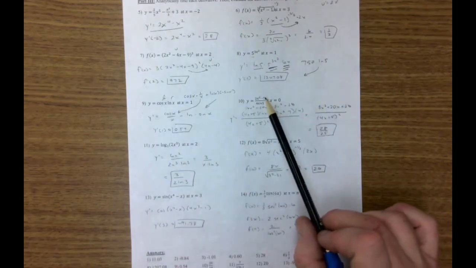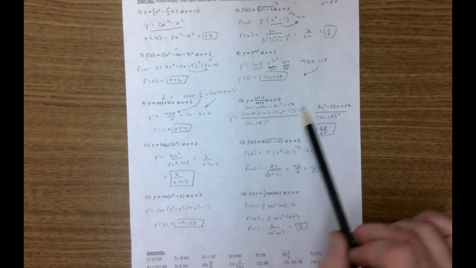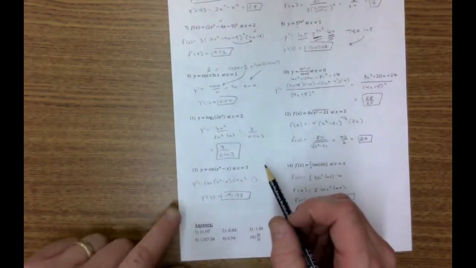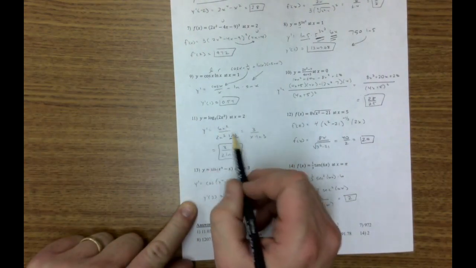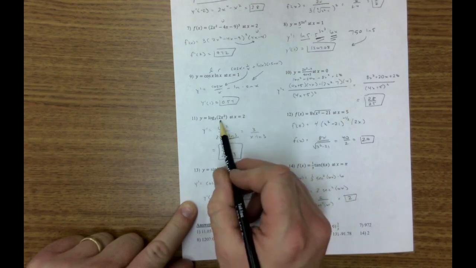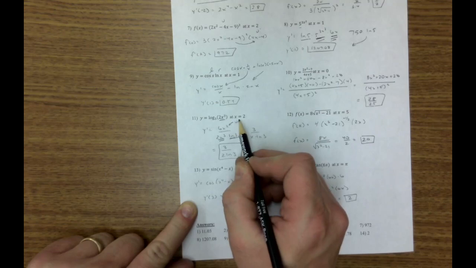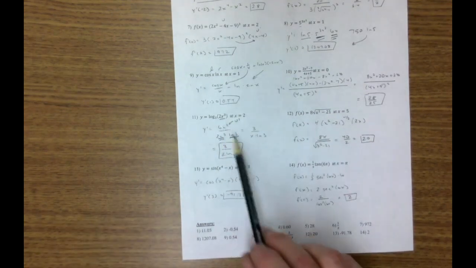On this one, standard quotient rule problem. Low d high minus high d low, simplify it down, plug in 0. Again, a 3-step process. And the 3-step process here is I have a natural log in the denominator, I have the argument itself in the denominator, and I have the u prime right there. So there's 3 parts. 1, 2, 3.